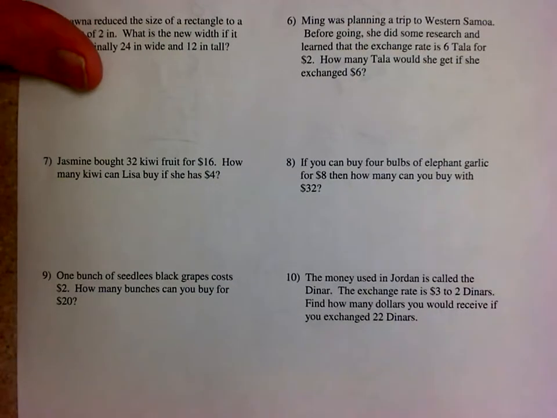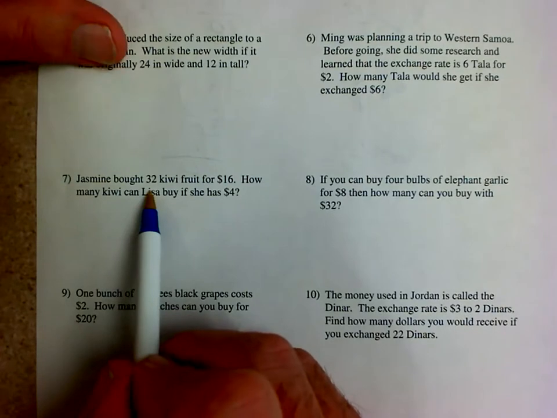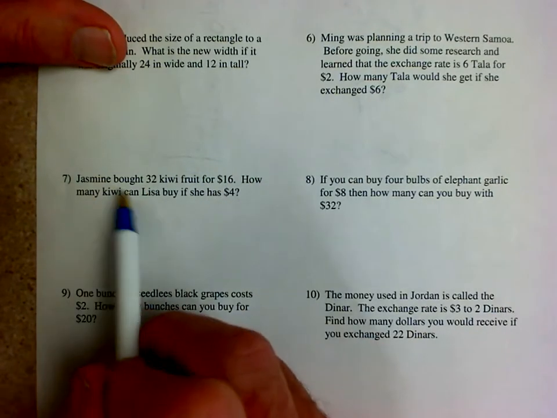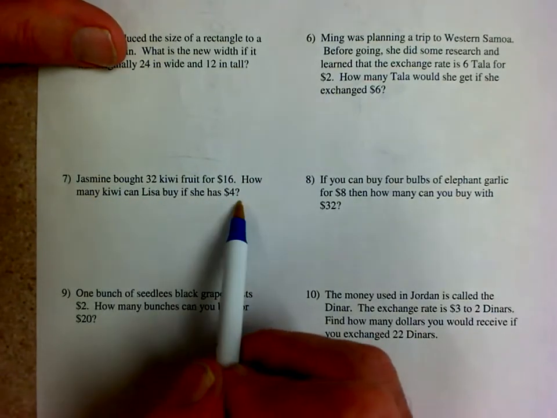Now, knowing that, we have to be ready for story problems as well. We're not always going to give you a nice little proportion setup. So if we just take a second to look at a few of them down here. Jasmine bought 32 kiwi fruit for 16 bucks. How many kiwi can Lisa buy if she has $4?